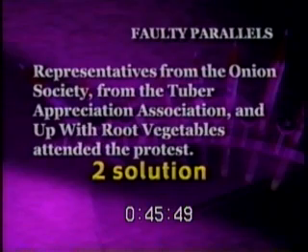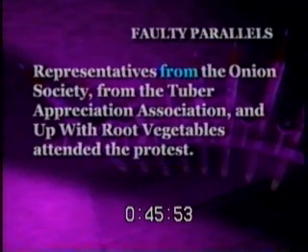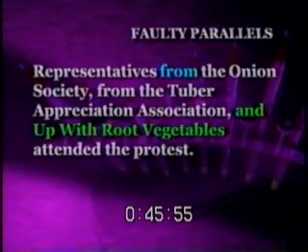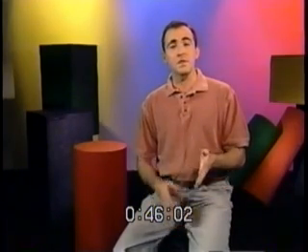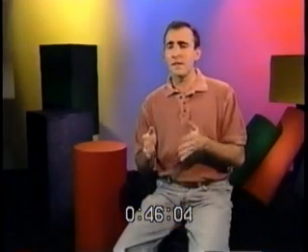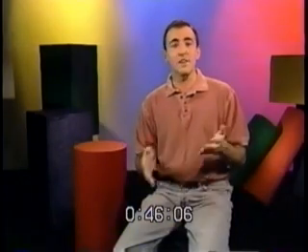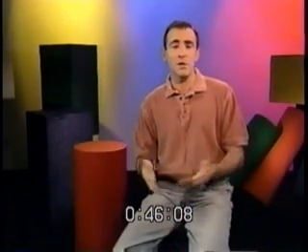Or a second route we could take is leaving the preposition where it is and letting it go for all 3 parallels, like we did with the third one, Up With Root Vegetables. Are you beginning to see our problem? We carried the preposition with us for the second item on our list, but left it where it was for the third one, giving us a horrible case of dreaded faulty parallelism.